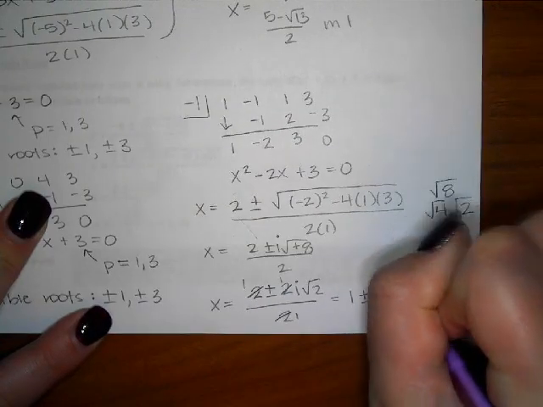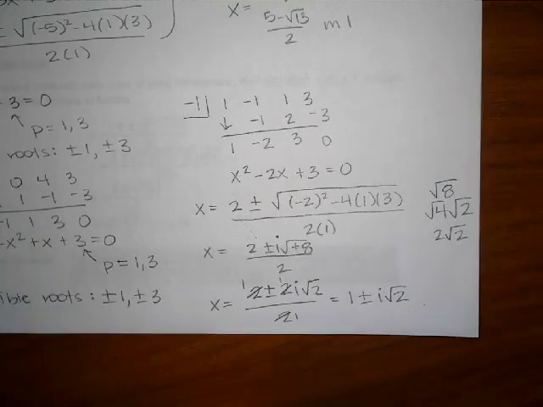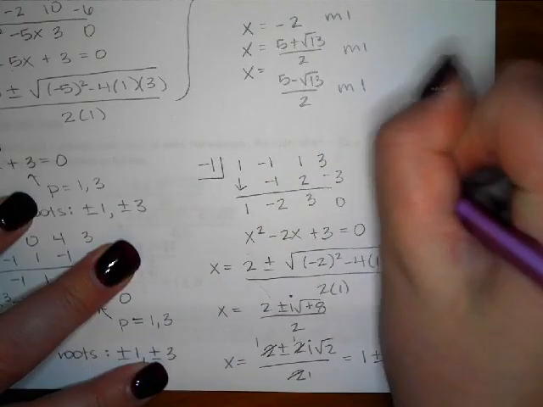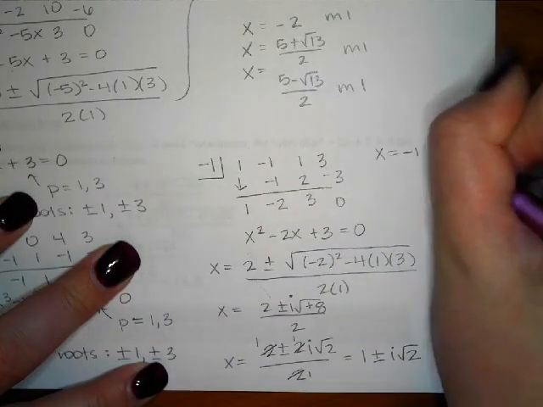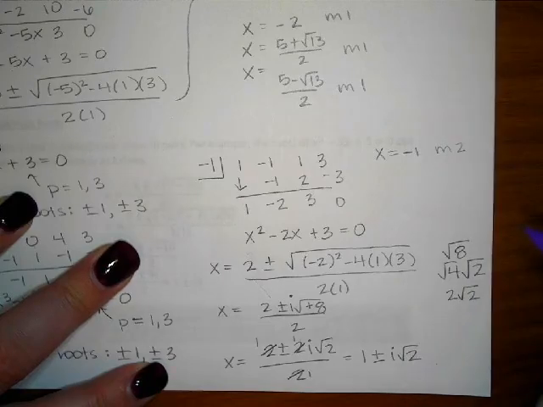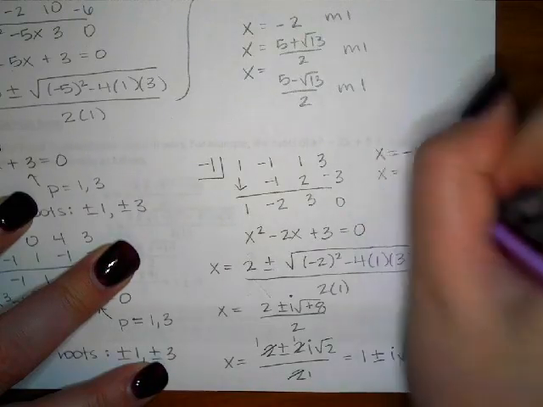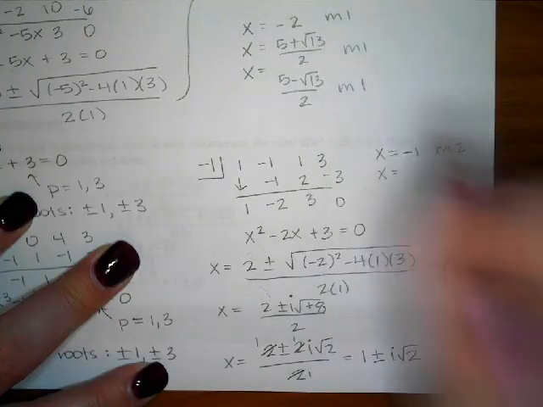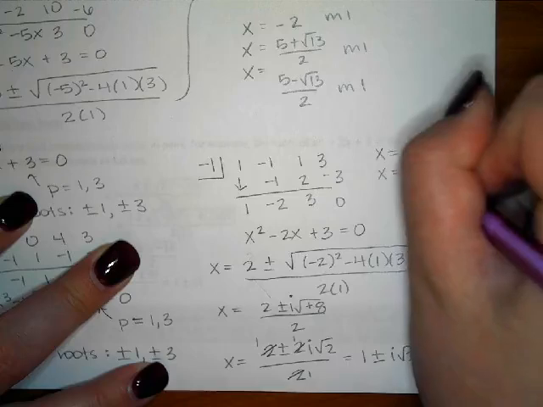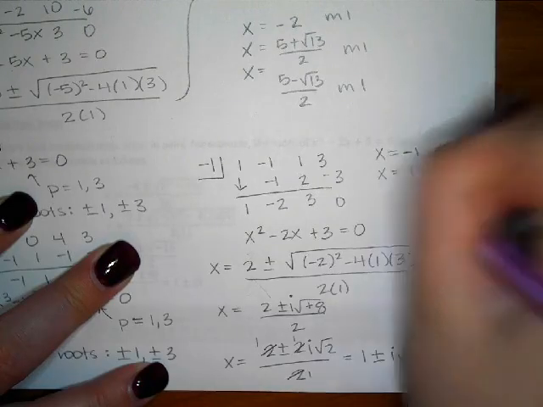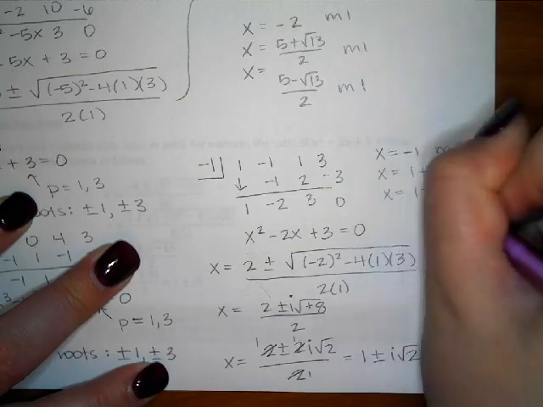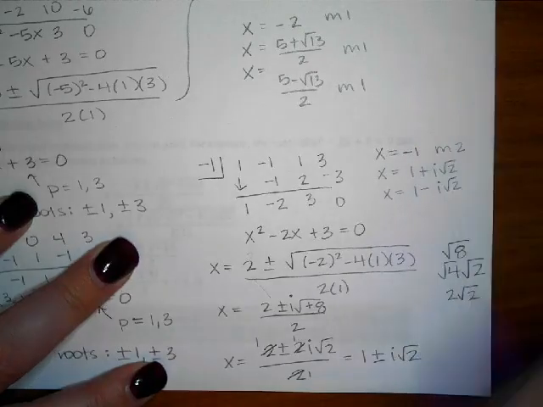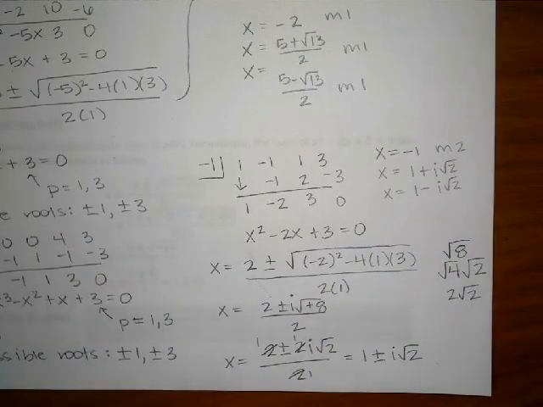So if I'm going to write down the solutions that I had for this polynomial equation, I would say I had -1 with a multiplicity of 2. I got that answer twice. And then I have 1 plus i root 2, 1 minus i root 2, and that adds up to the 4 answers that I expected.